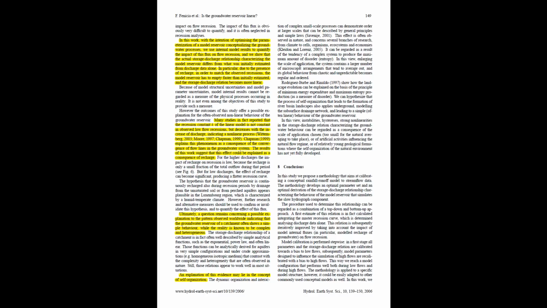The remainder of the discussion actually puts their findings in light of earlier work, and I won't go into too much detail on that now.